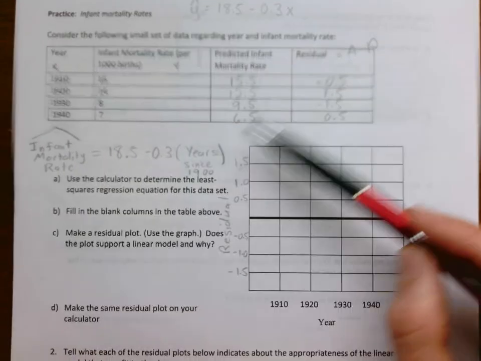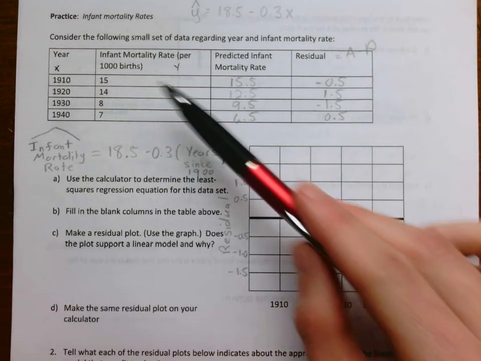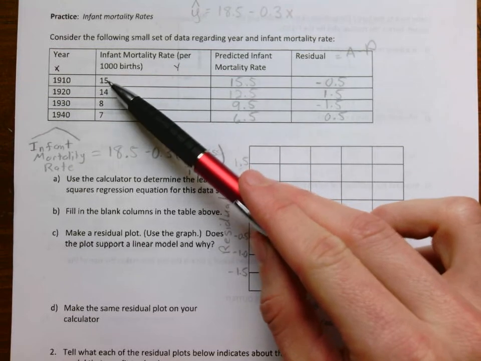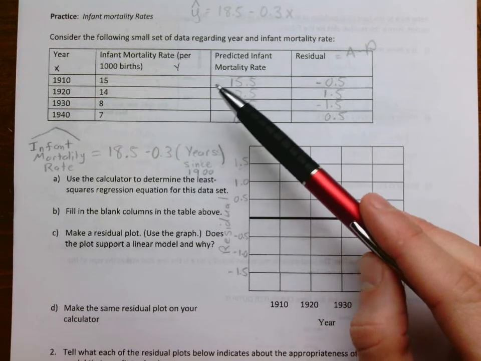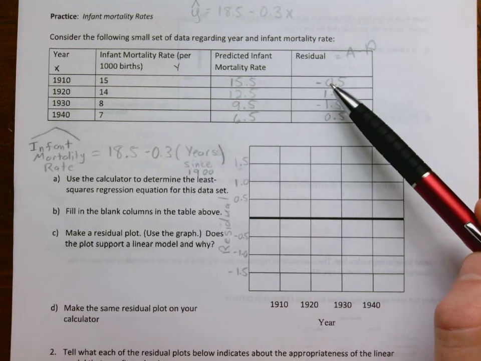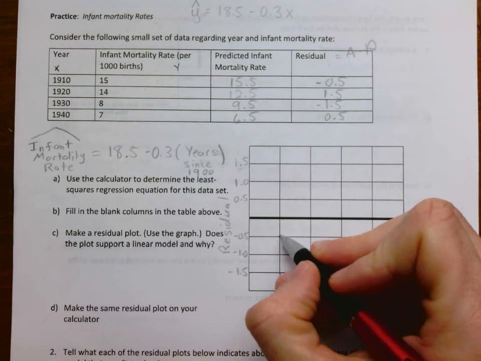We can then calculate the residual. So the residual is the actual amount, so this 15 for the 1910, minus our predicted amount. So the actual amount minus the predicted would result in a negative number because our prediction is larger. So I'm going to graph that on here, negative 0.5.